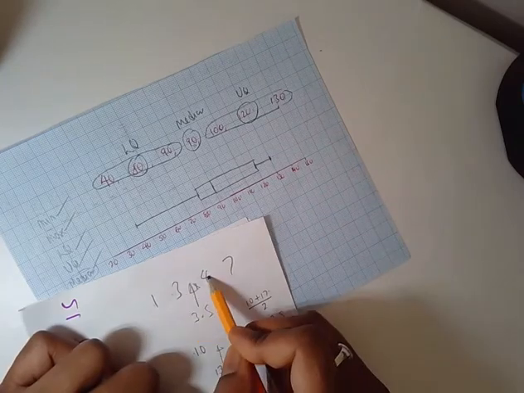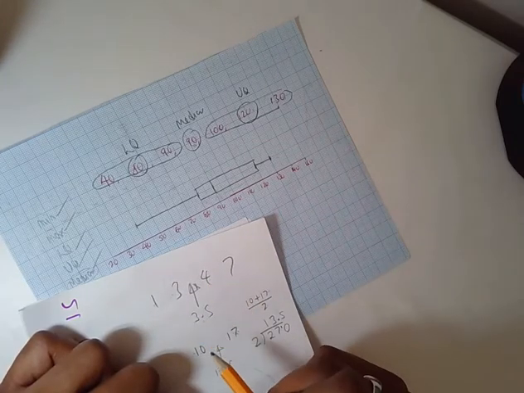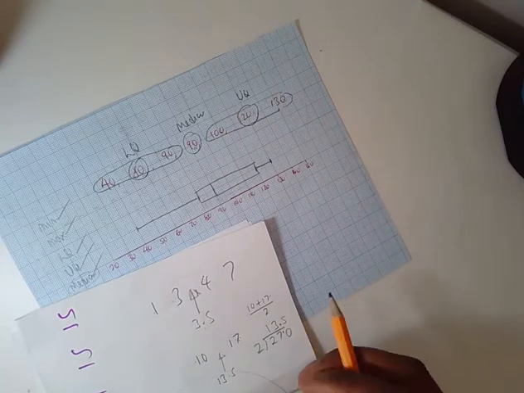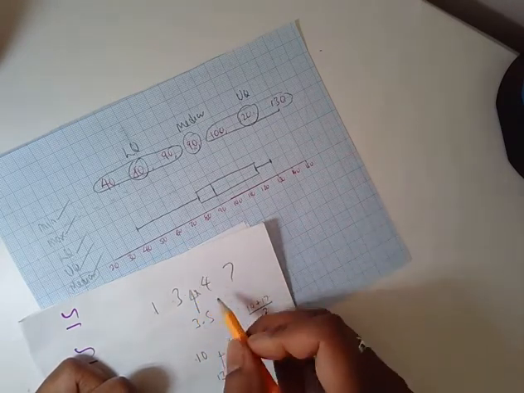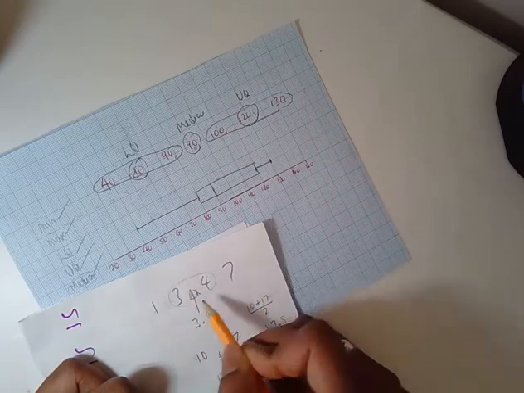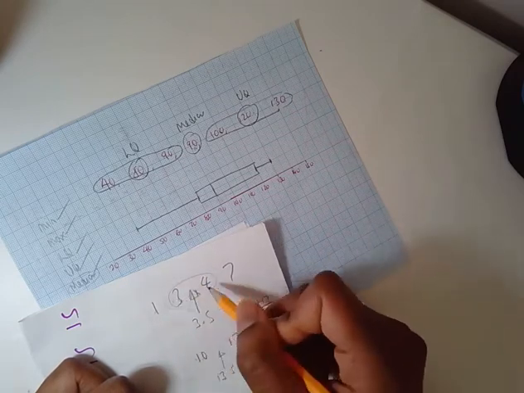Similarly, 3 add 4 is 7. 7 divided by 2 is 3.5. So just in case you get 2 middle numbers like so, to find the middle of those two numbers, you add them up and divide by 2.